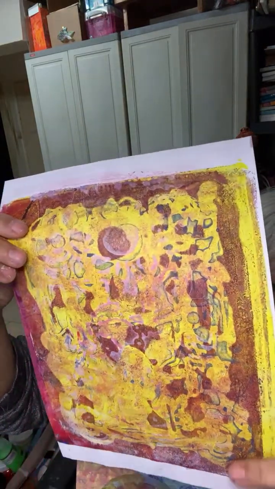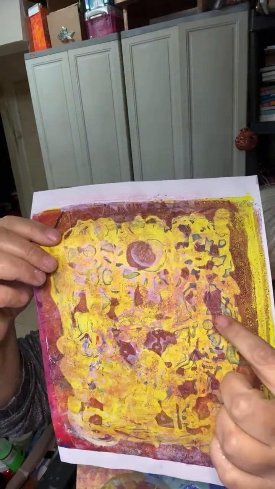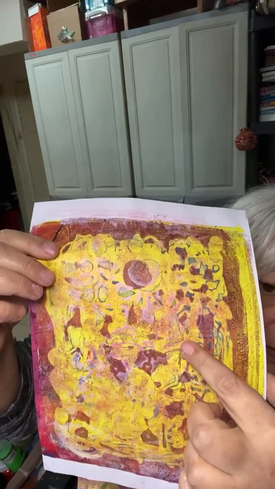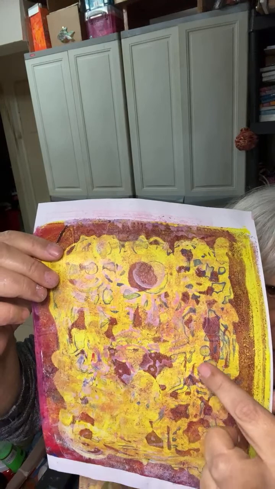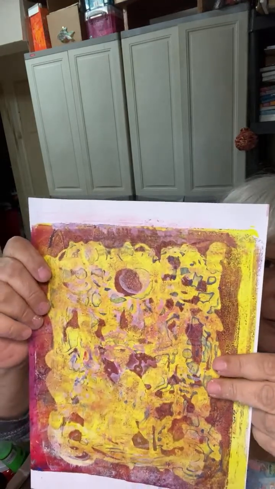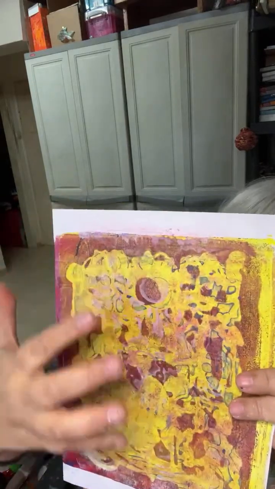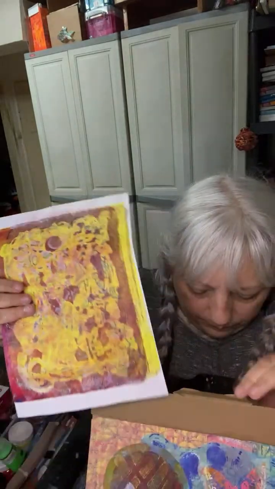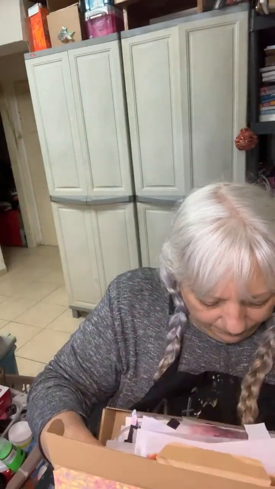Okay, you see? Here you can see the offset print and the particular one inside that have all the details like here or here. And you can use it as a print of carnival, or you can cut it and then achieve something else. You can combine them.